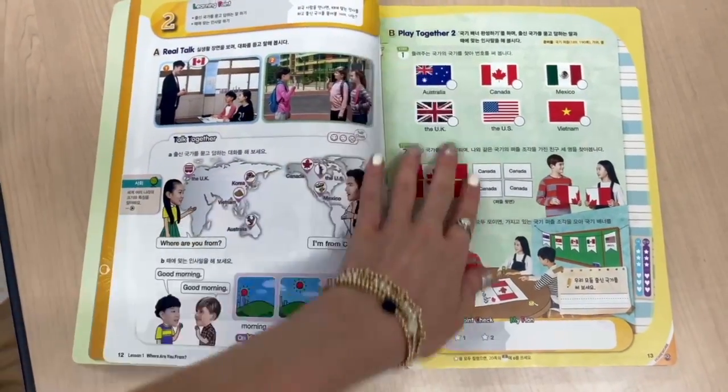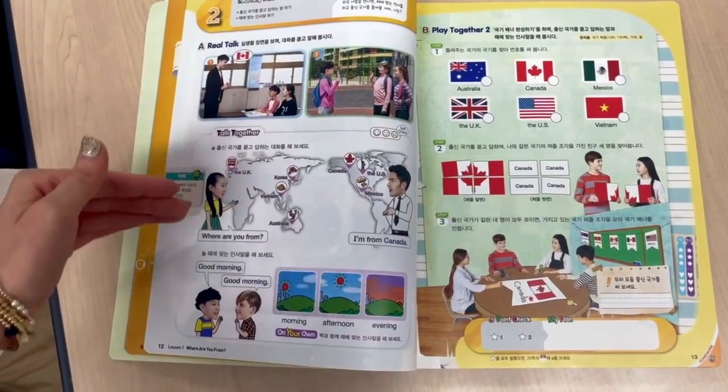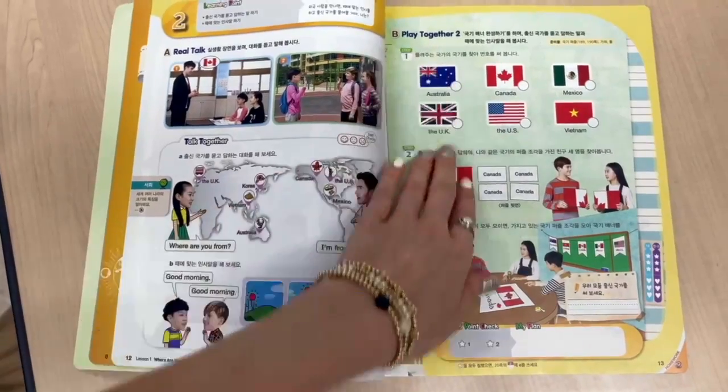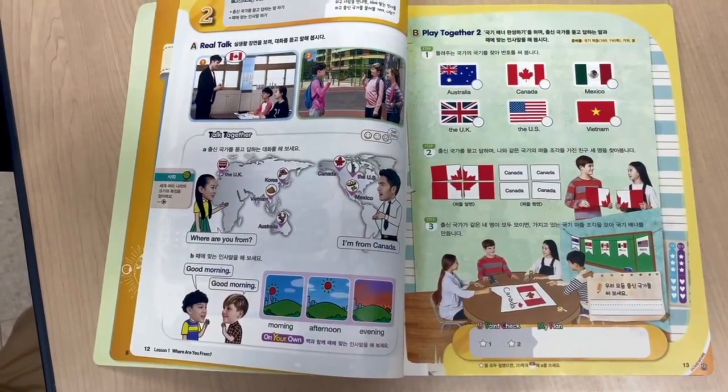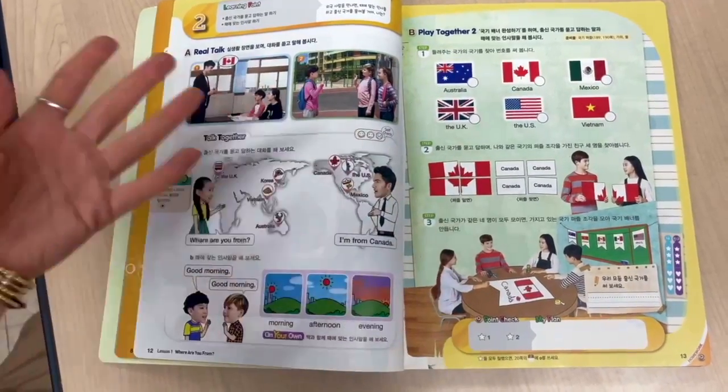And then on this side, you have play together. So once again, we're following the rule of doing A and B, but then replacing C with a fun interactive activity or something that looks like this, but again, you're going to bring it to life in the classroom.